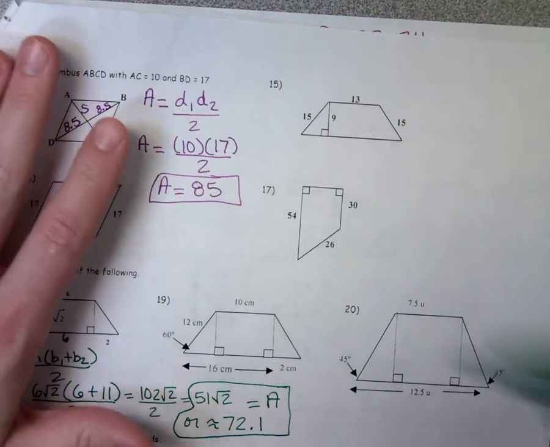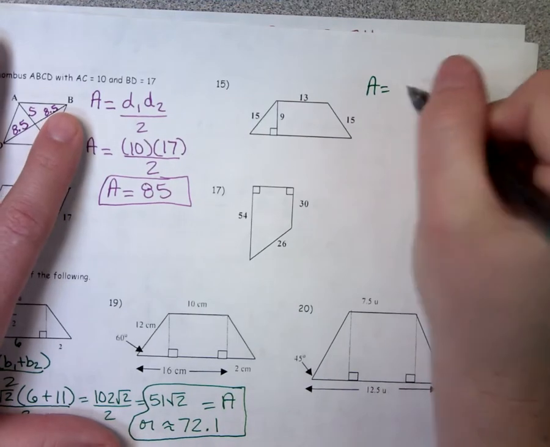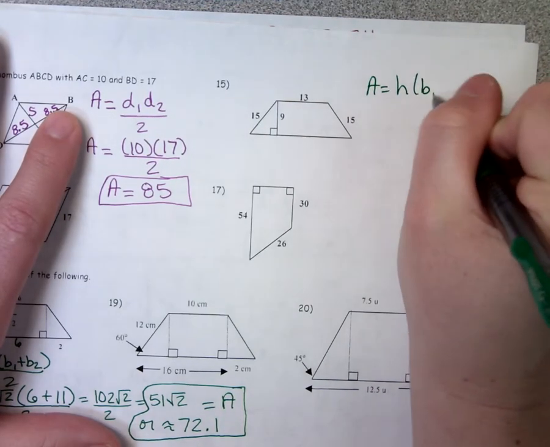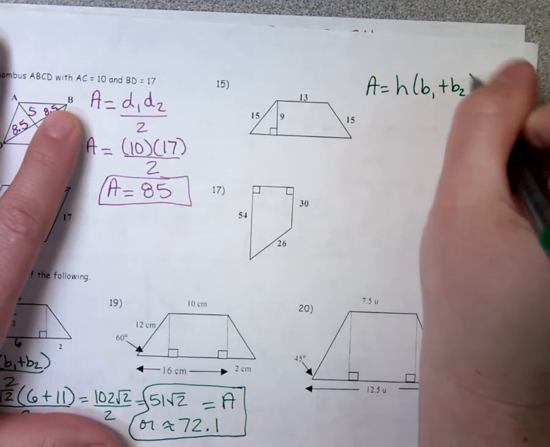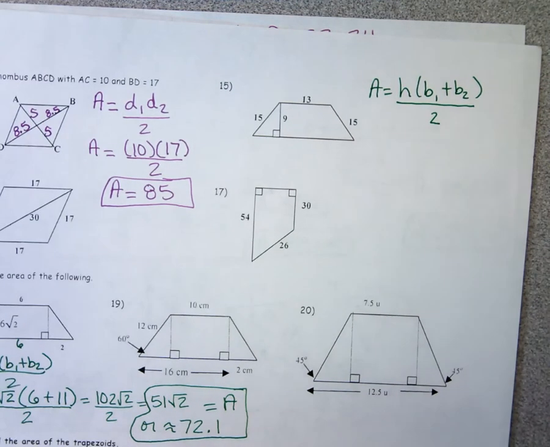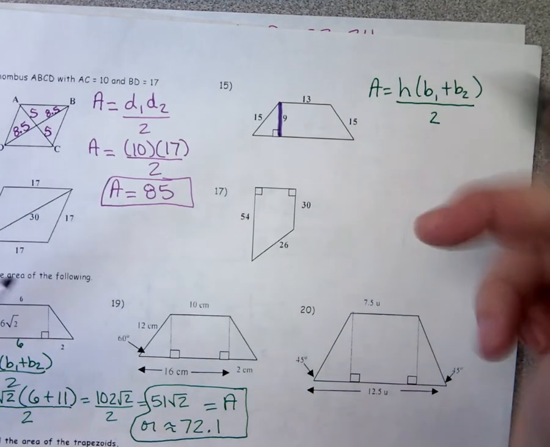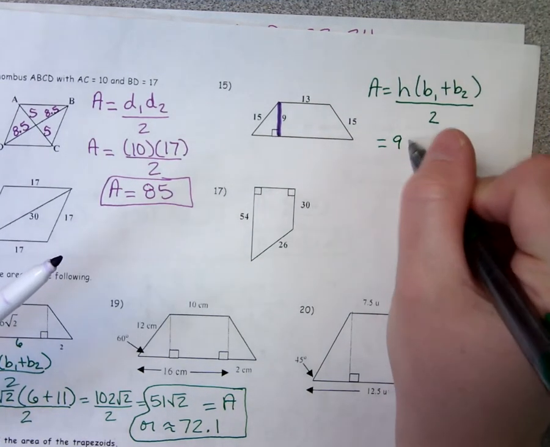We have a trapezoid. So the formula that we use is to take the height times base 1 plus base 2, all over 2. Okay, so number 15 is a trapezoid. This is just a little different than some of them that you guys did for me. What's the height? The 9 is the height, so I know that. So I'm going to put a 9 into the H.